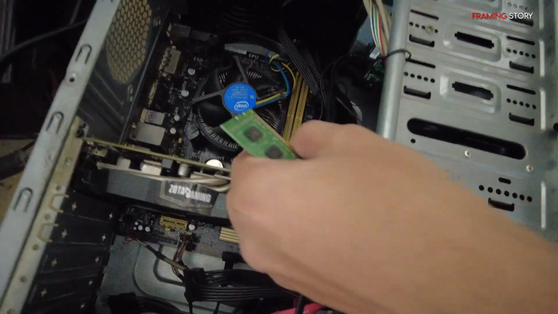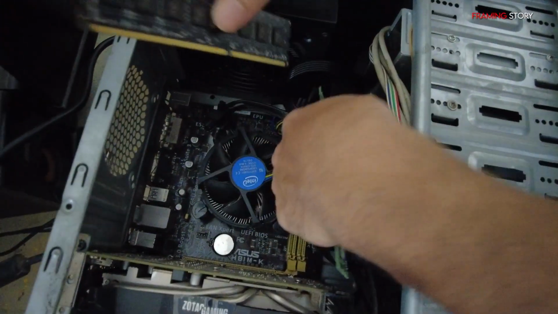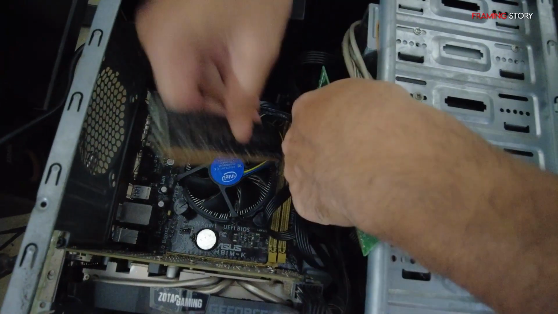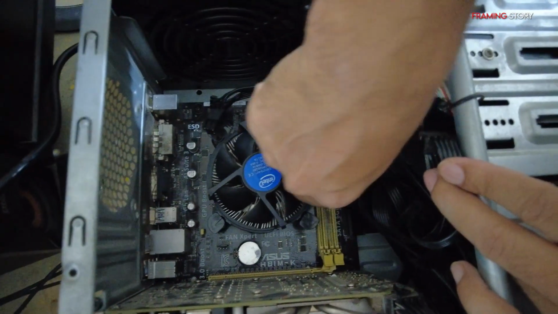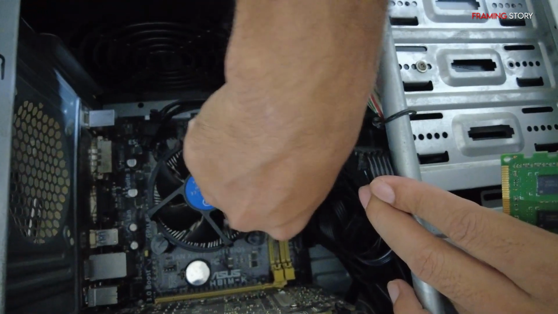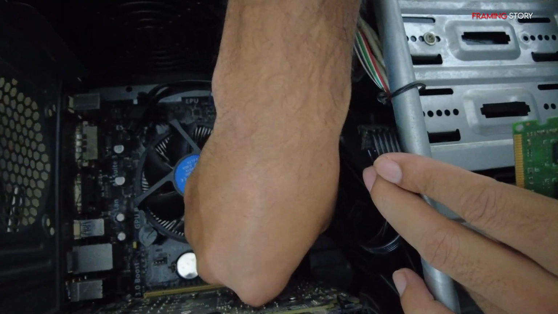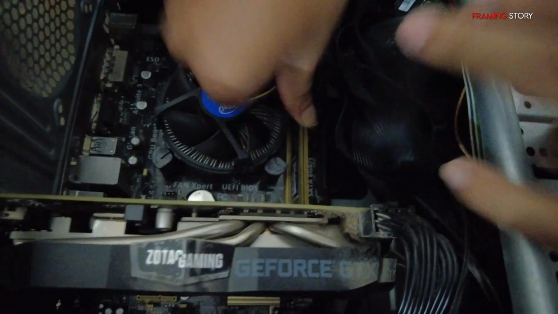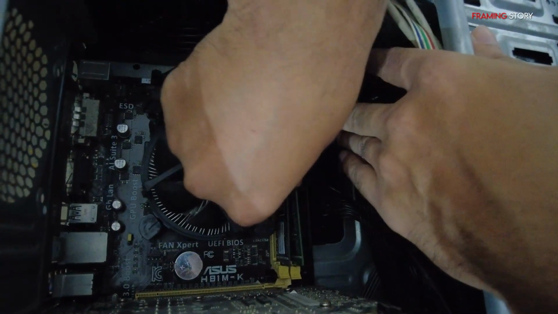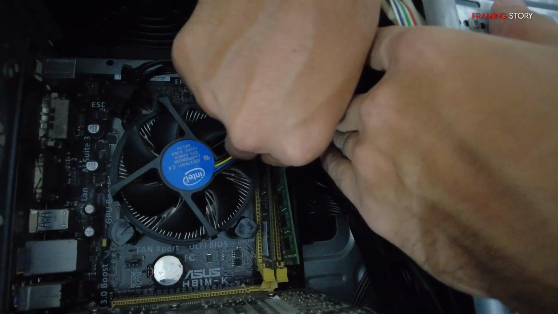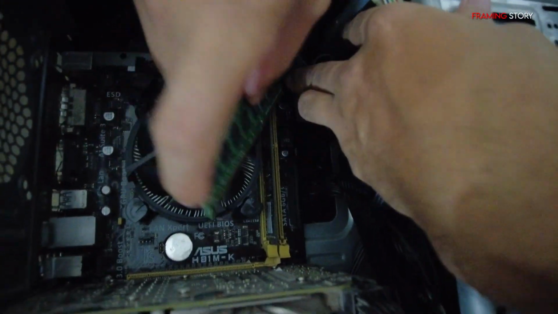Don't rush, take your time and insert it properly, otherwise your problem may remain at the same level. So insert your RAM properly. This process may take 10 to 15 minutes, so don't rush, do it slowly.